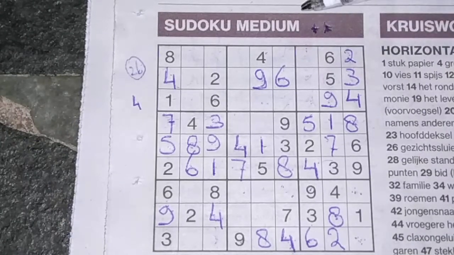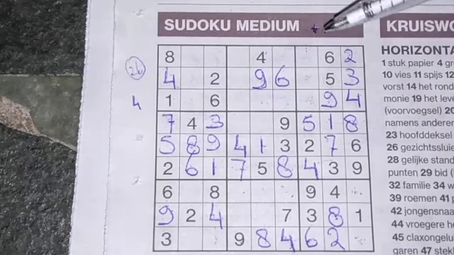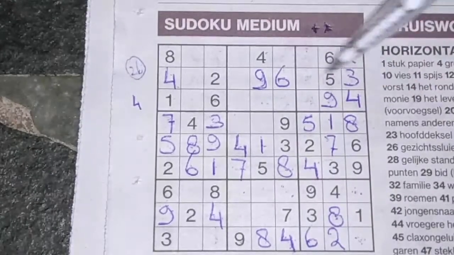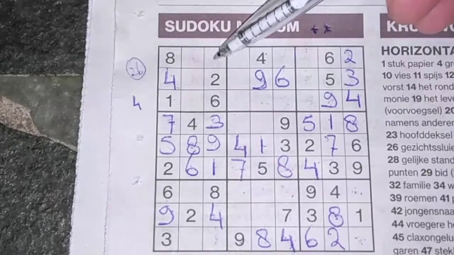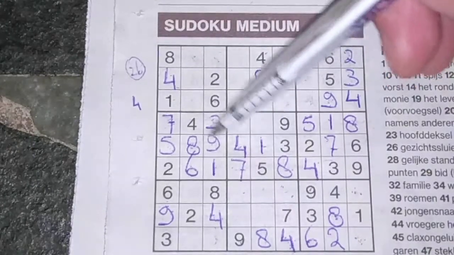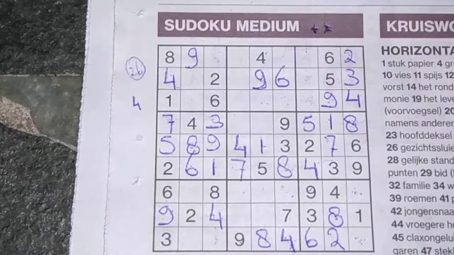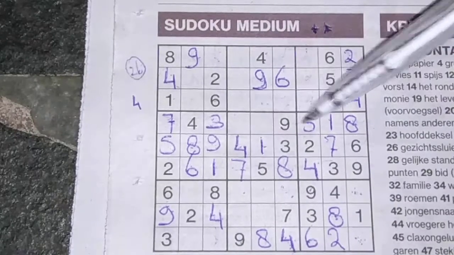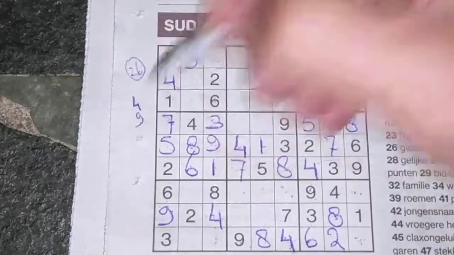Then 9 in this row, 9 in the second row. So in the row above, the only 2 places for the 9 should be here or there. We see here 9, no 9 there. 9 should be there. And all the 9s are used. I can see. Yes, alright.